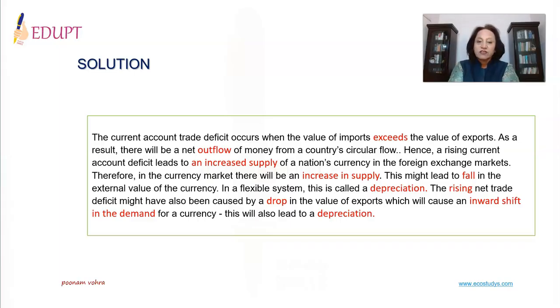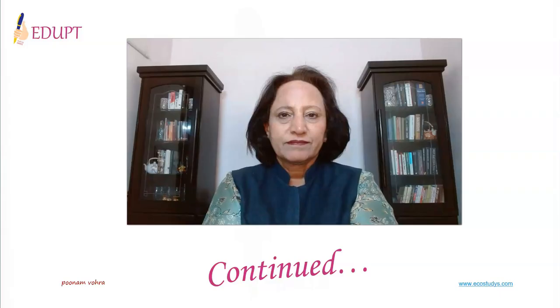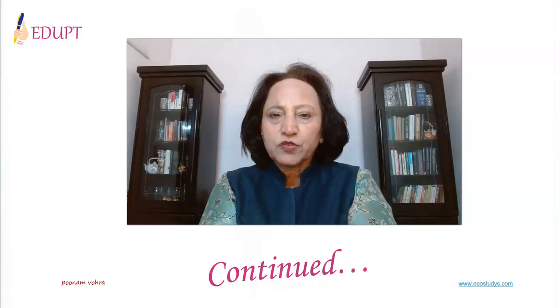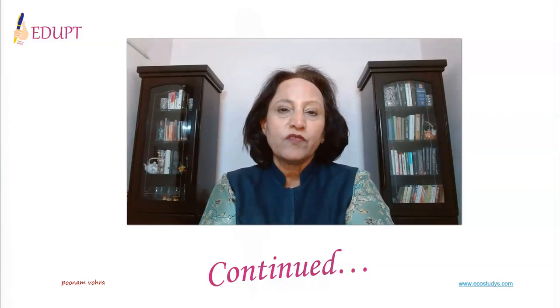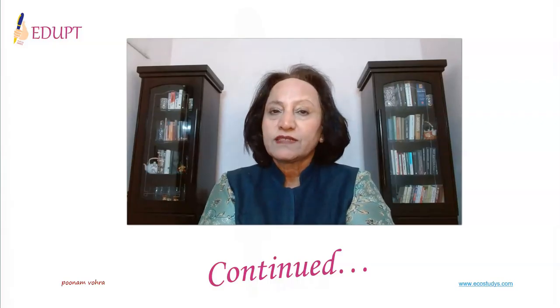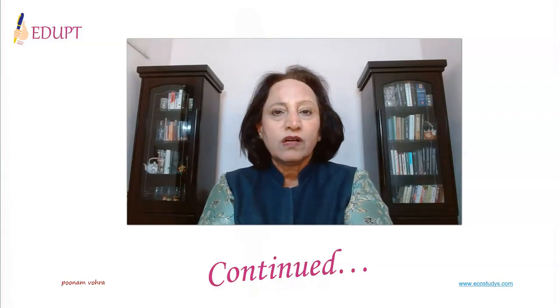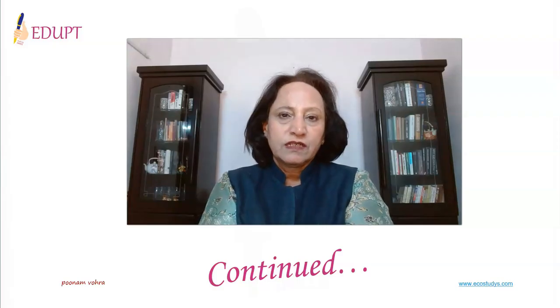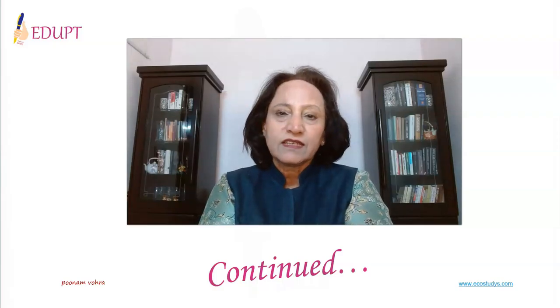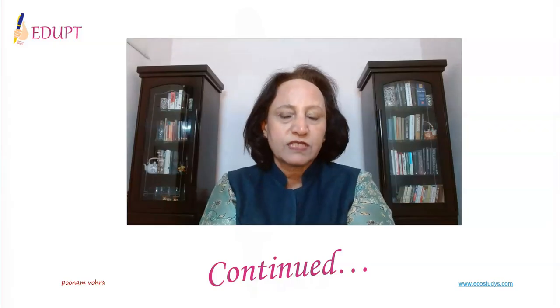The rising net trade deficit might have also been caused by a drop in the value of exports, which will cause an inward shift in the demand for a currency. This will also lead to a depreciation. I hope you have understood the entire process of the flexible exchange rate system. That is how the exchange rate of any currency gets determined by demand and supply forces.